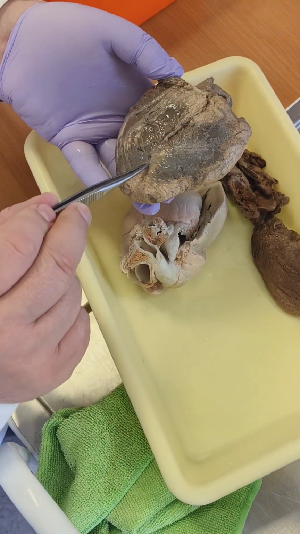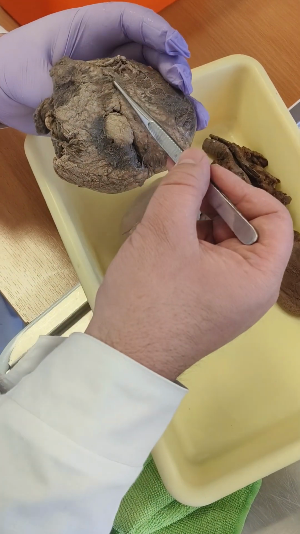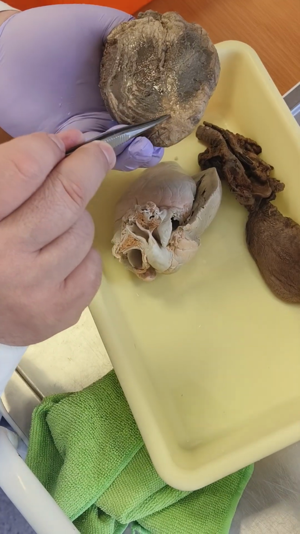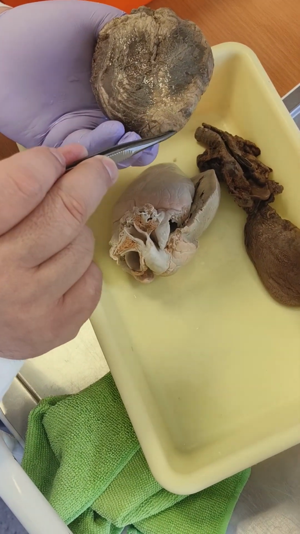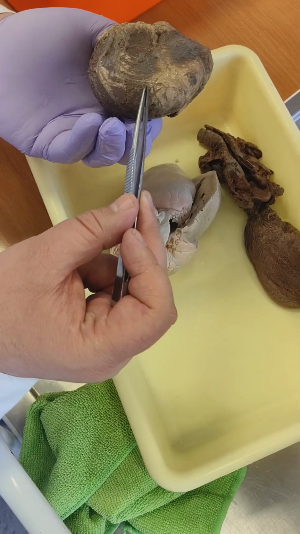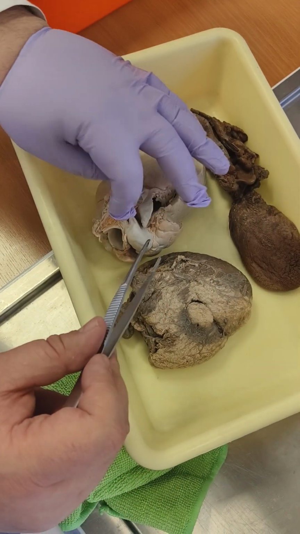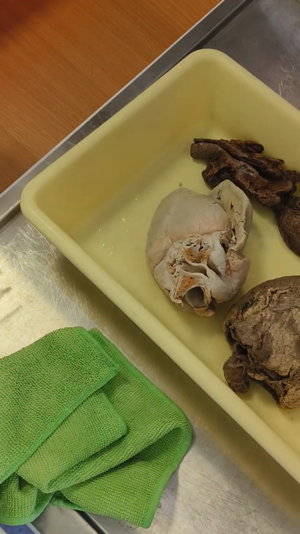Sulcus interventricularis posterior, sulcus interventricularis anterior, and they join together and make a cardiac notch, incisura cardiaca, and this place, that is apex of the heart. In preparation, that is all.